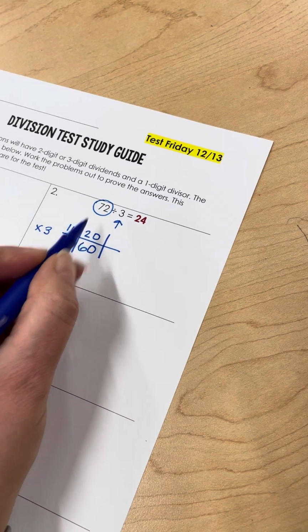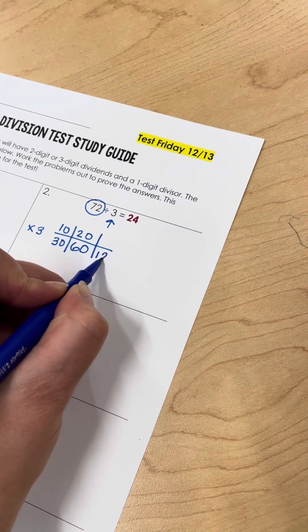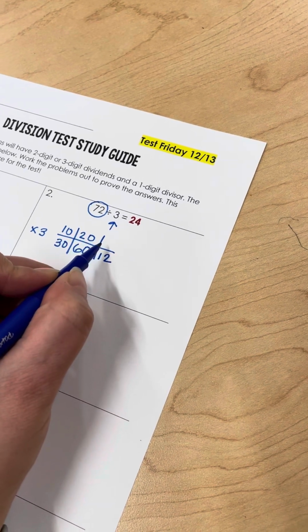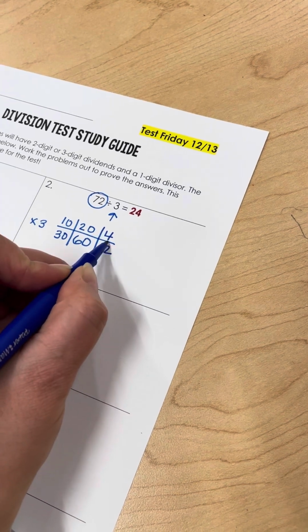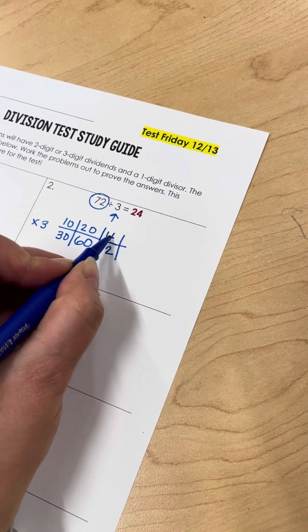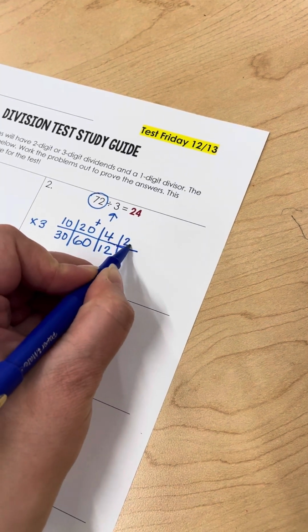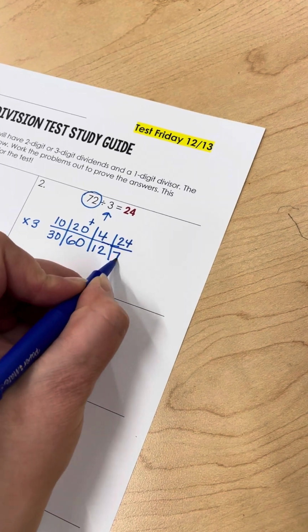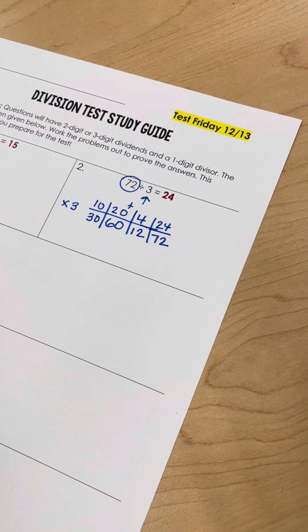So I'm getting closer. Now I know that 72 minus 60 is just 12. So now I'm going to do, what times 3 is 12? That would be 4. So I'm going to take these 2 numbers and add them together. And that gives me my answer of 24.